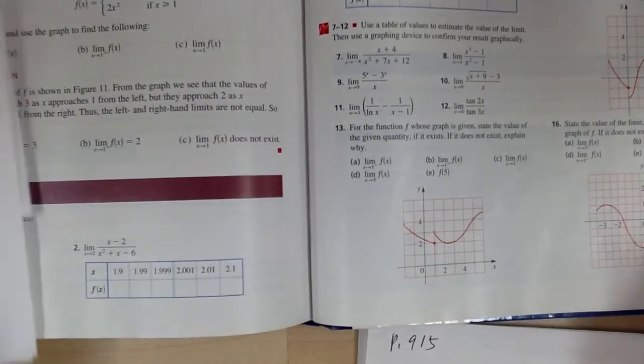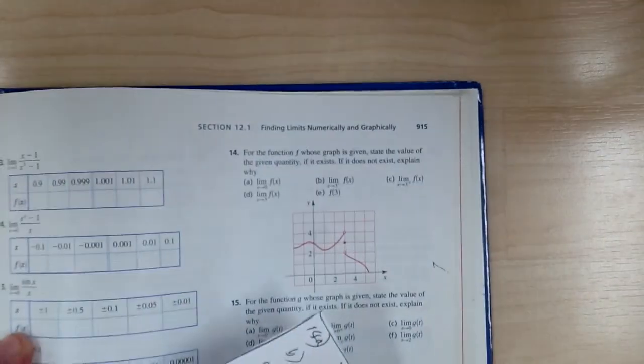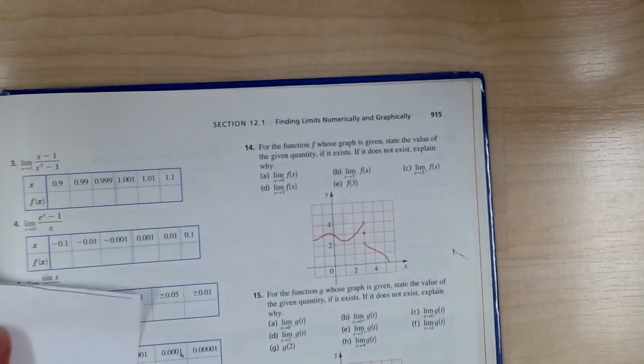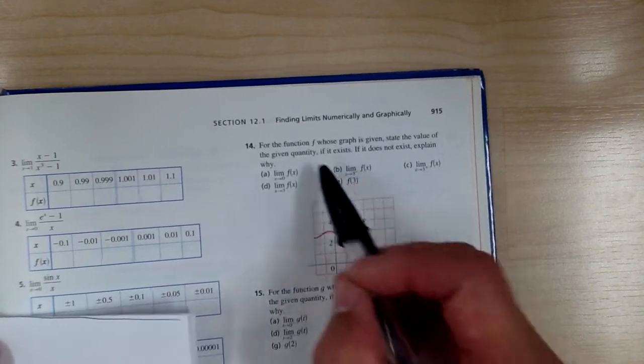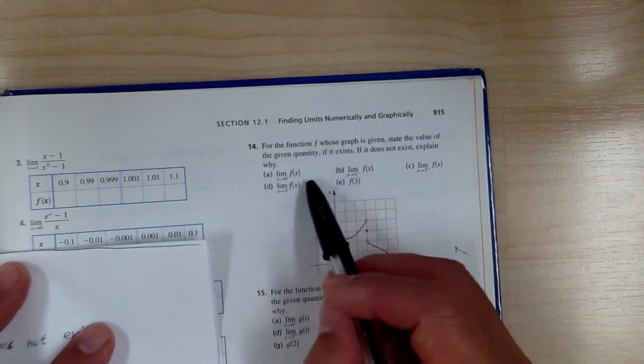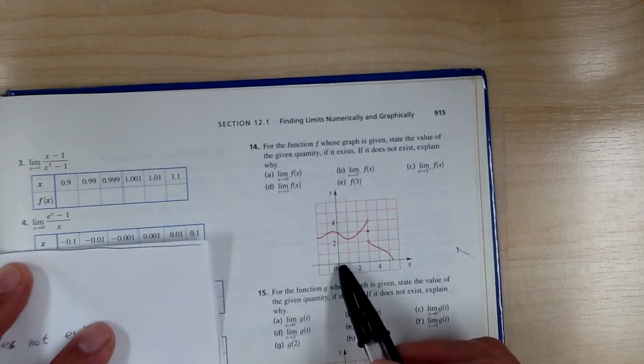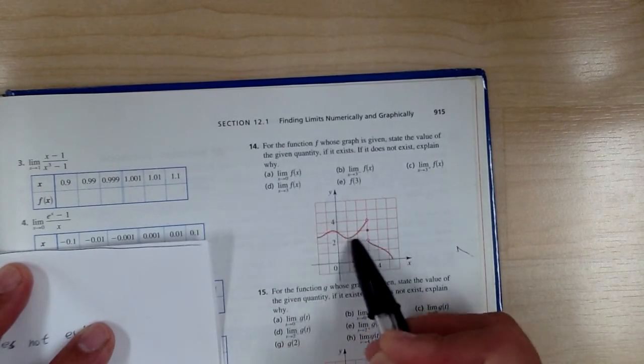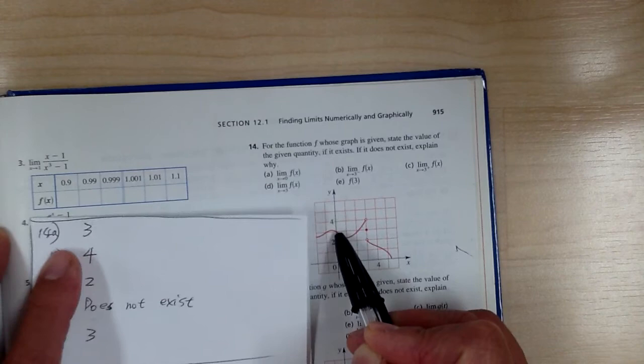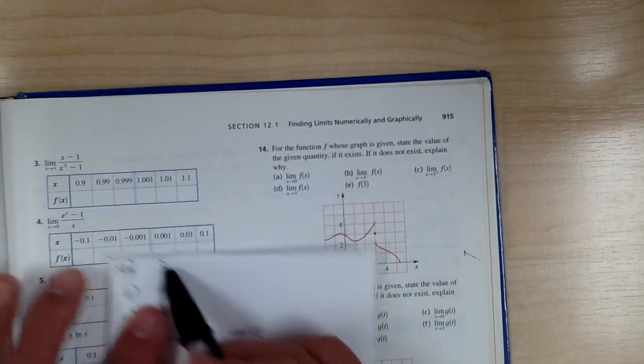Now let's look at number 14. For number 14, do the A. So it approaches 0 from both directions. So here's your x equals 0 and approach from both directions. So the answer would be equal to 3.